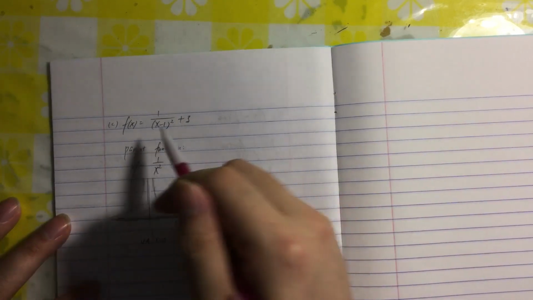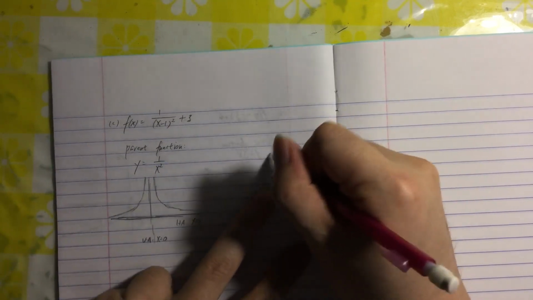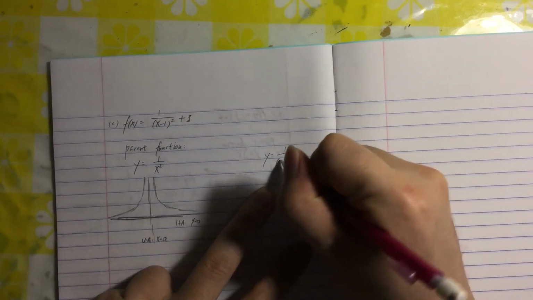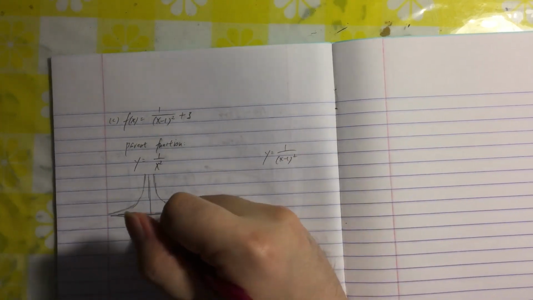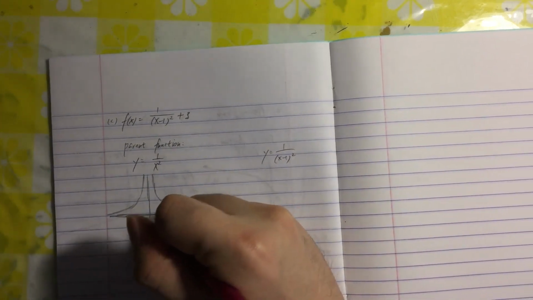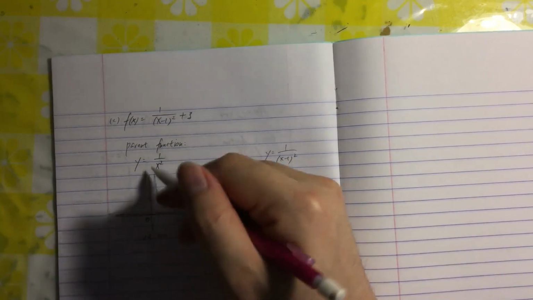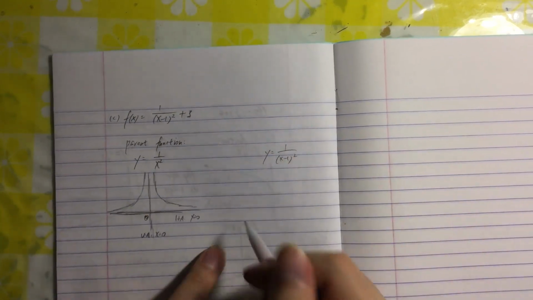I can first of all subtract 1 from x. If I subtract 1 from x, I shift the graph 1 unit to the right. The vertical asymptote was originally 0. If I shift it 1 unit to the right, it becomes 1 here.